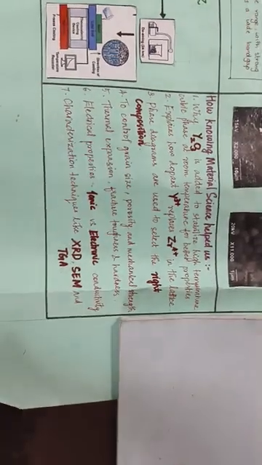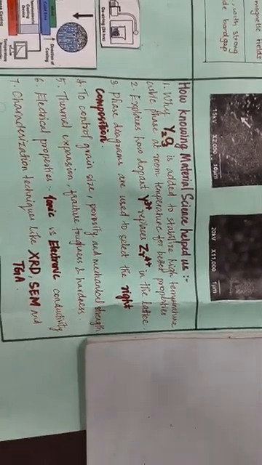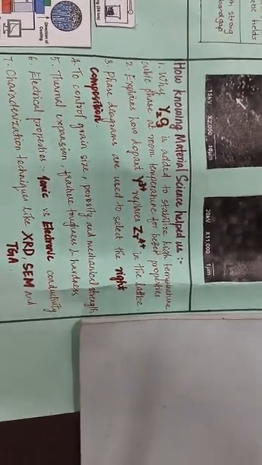So, how did material science help us in making this material? We understand why Y2O3 is added to stabilize the high temperature cubic phase at room temperature for better properties. We also got to know why the dopant Y3+ replaces Zr4+ in the lattice.